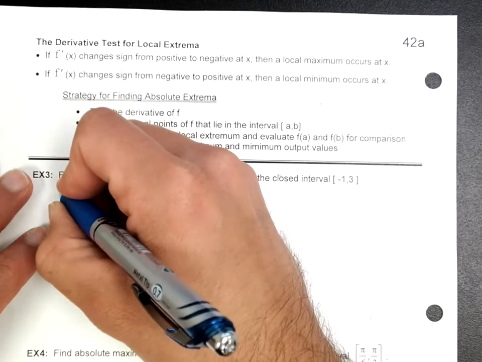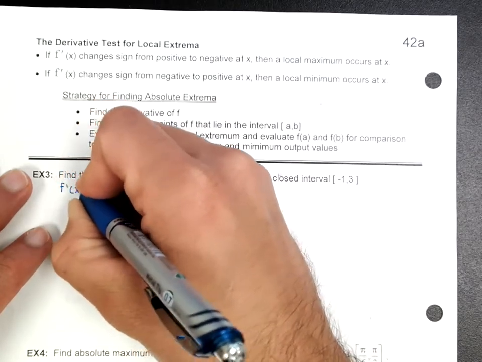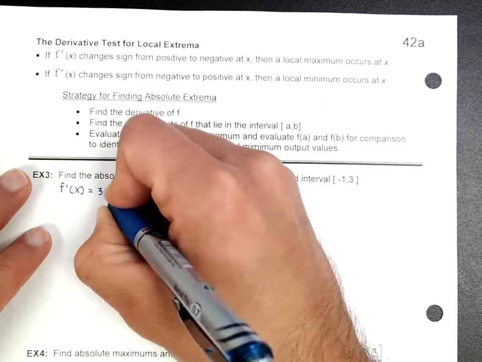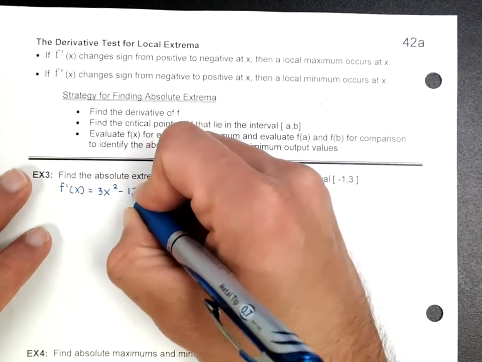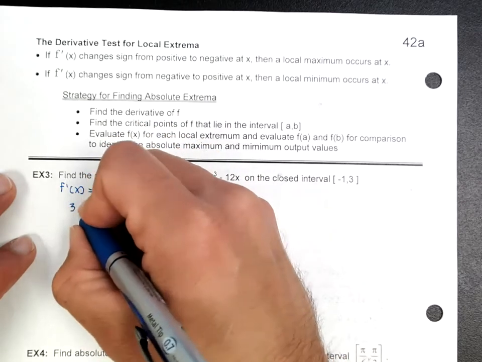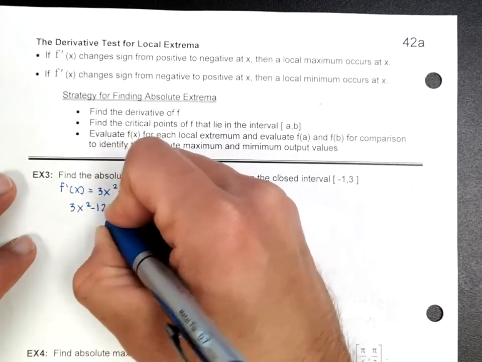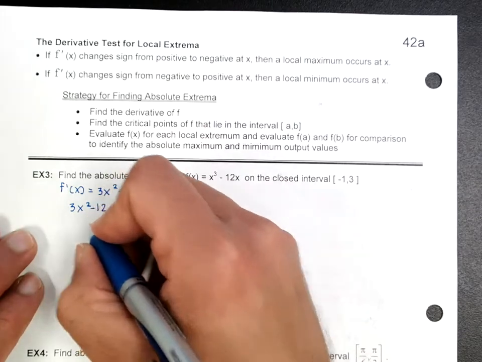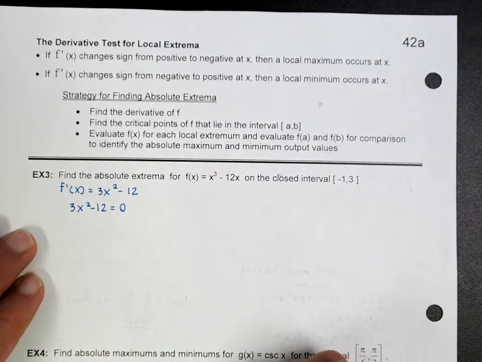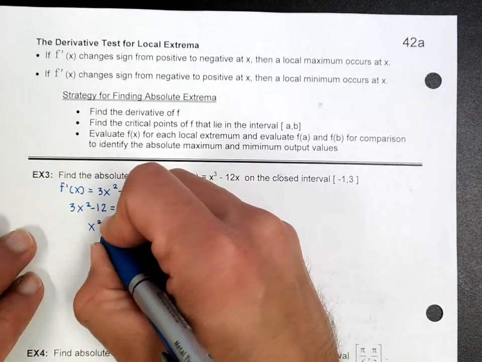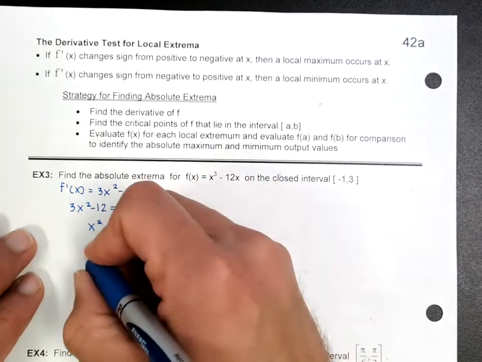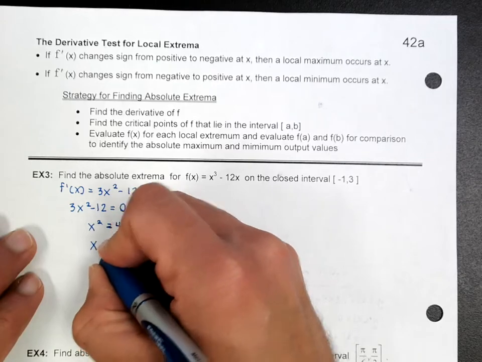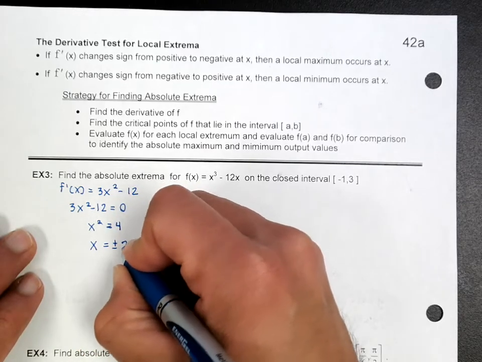All right, so my derivative in this case would be 3x squared. Remember, I'm taking the derivative of this. I'm going to set that equal to 0 to figure out my critical value. So it starts off pretty much the same. Now when I solve for this, I'm going to add the 12 divided by 3, which will give me x squared is equal to 4. Then I'm going to take the square root, which will give me plus or minus 2.